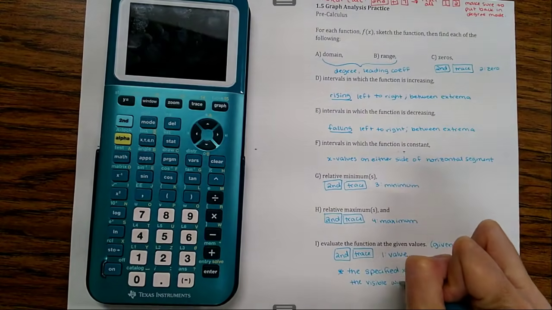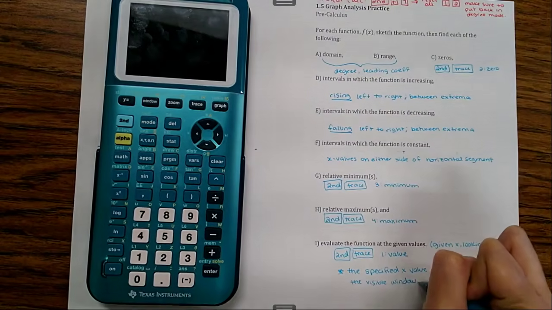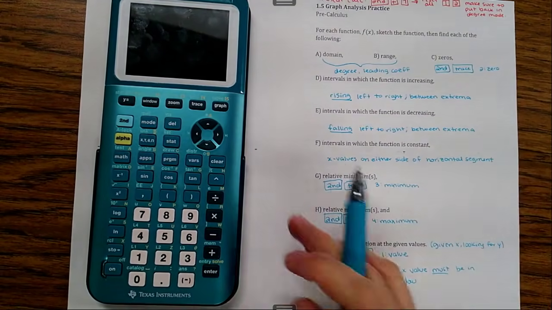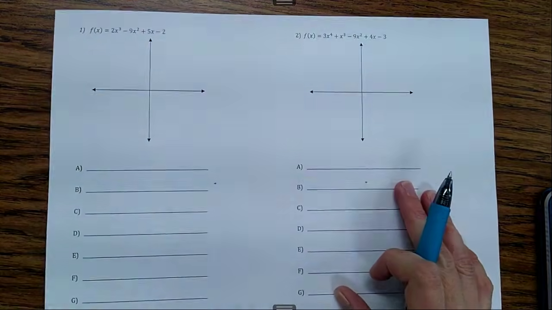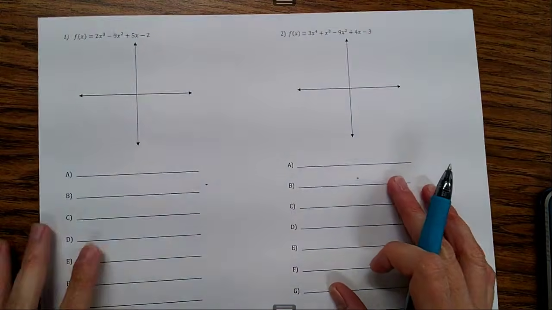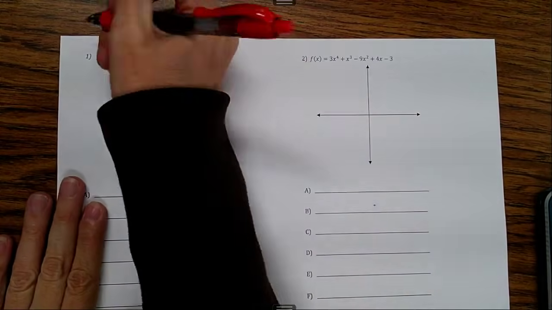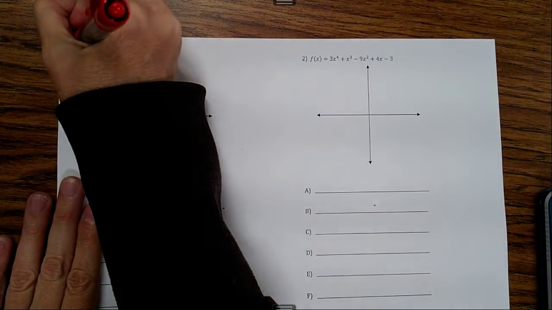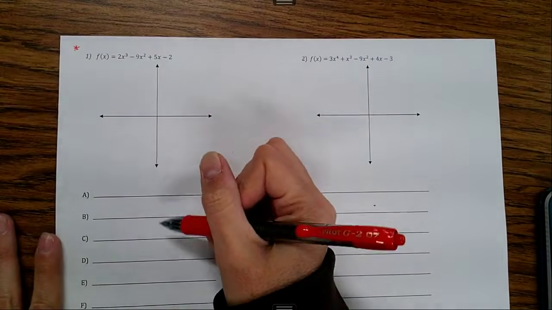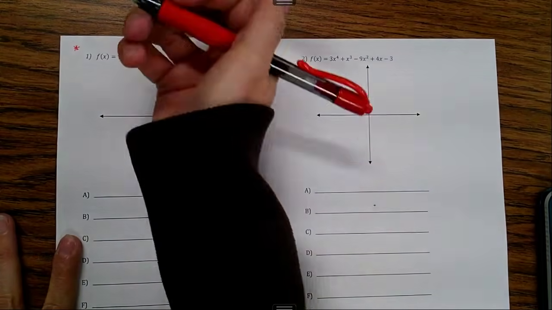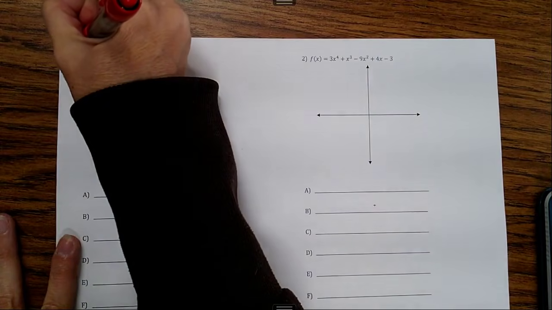So you may need to make adjustments to your window if needed in order to use that function. All right, so we're going to do some examples. Anytime you're asked for like a relative minimum, maximum, intercepts, you're going to label them on your graph.